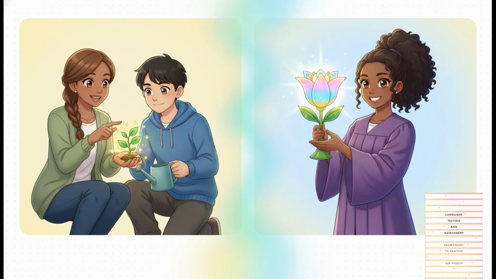Spot on. It's fluid. Summative assessment, on the other hand, is assessment of learning. Think of your final exam or that massive end-of-term essay. It's outcome-focused and evaluates their final achievement at the end of a unit. You absolutely need both, but they serve entirely different masters.